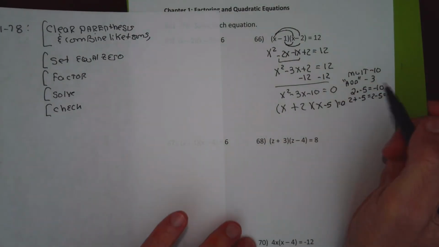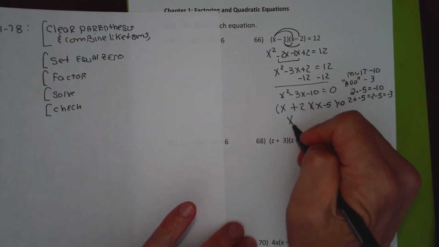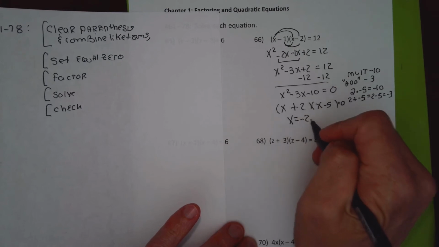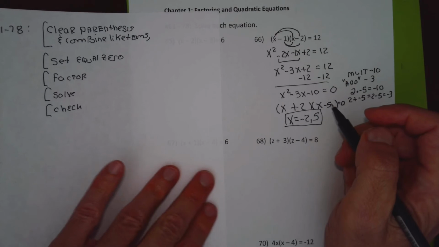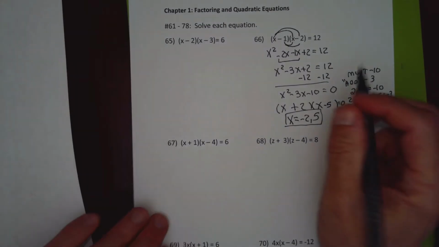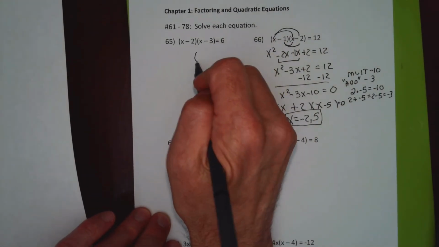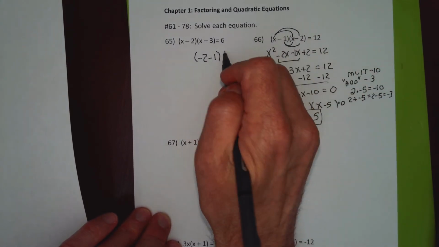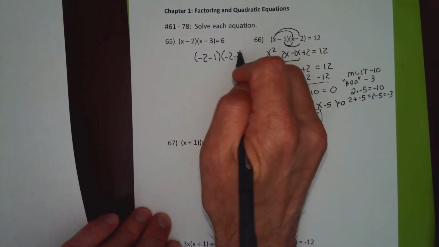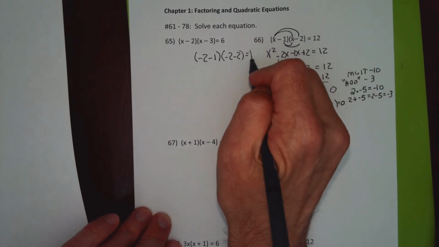Now I can read the answers off. I don't need to do any more. The first parentheses is going to give me a negative 2. The second parentheses is going to give me a 5. Let me go ahead and check in the original problem. So into the original problem, I'm going to put negative 2 for x. I'll see if negative 2 minus 1 times negative 2 minus 2 equals 12.